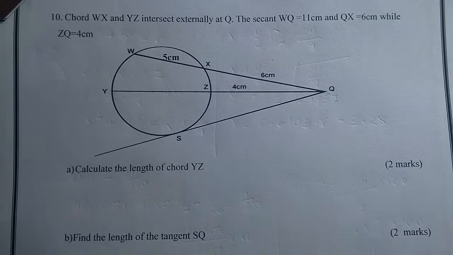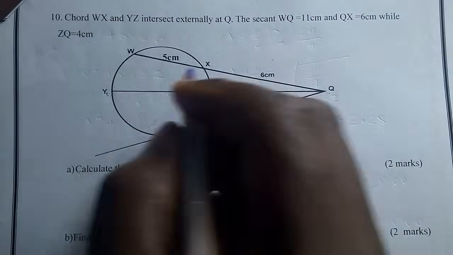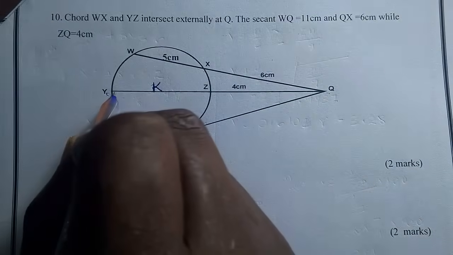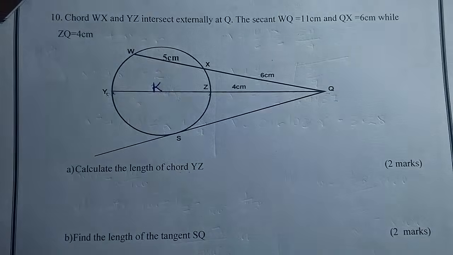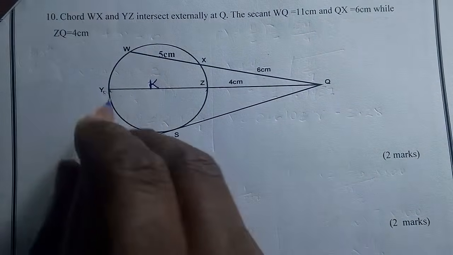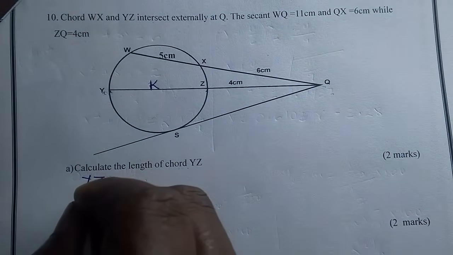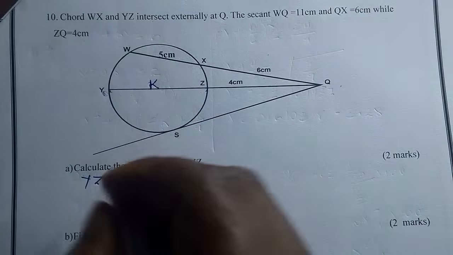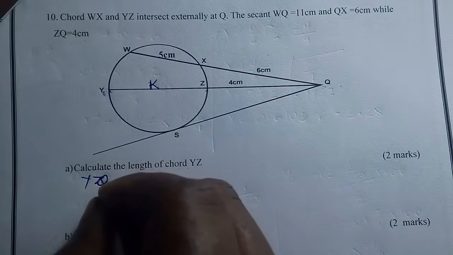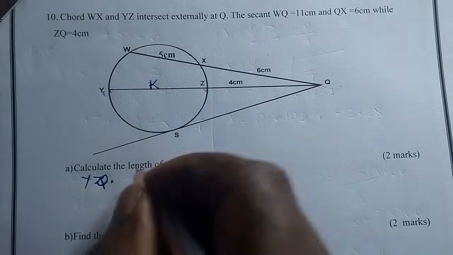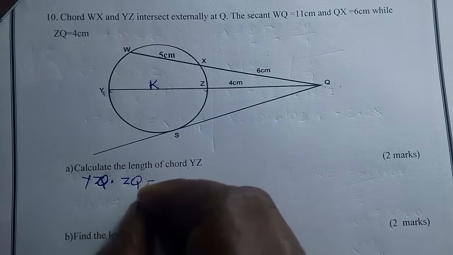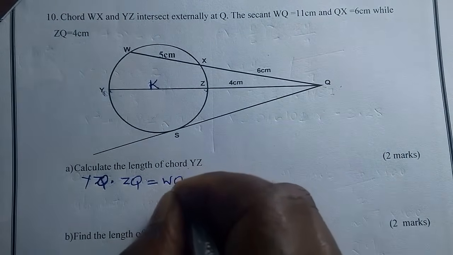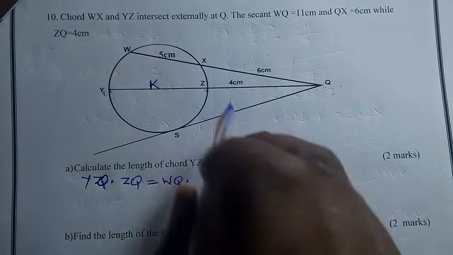So YZ, let me give it a length K. So the distance from here up to here is K. So YQ multiplied with ZQ will be equal to WQ multiplied with XQ.